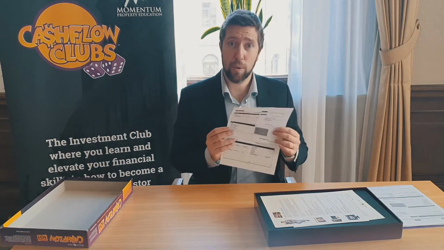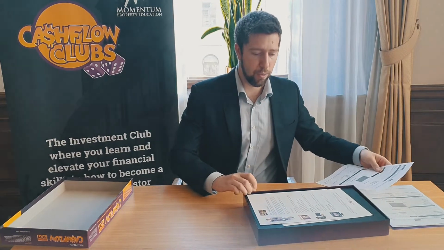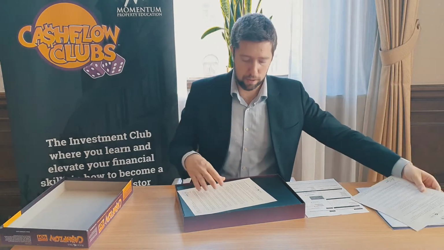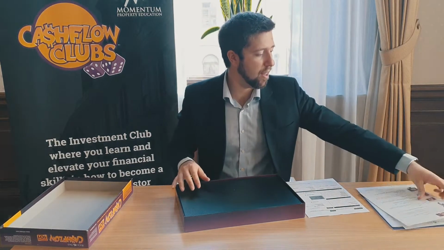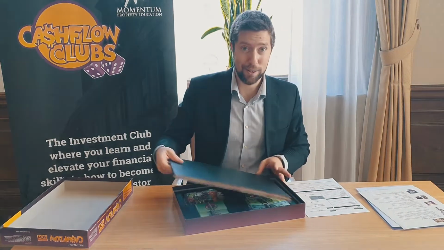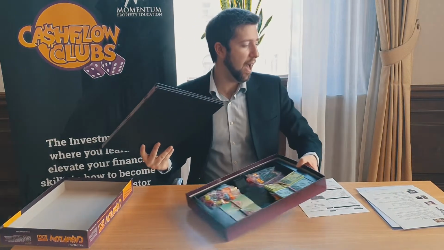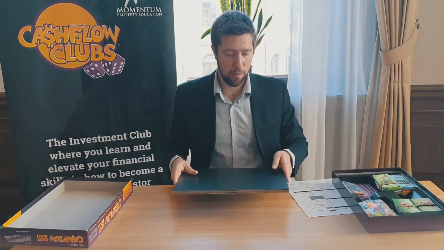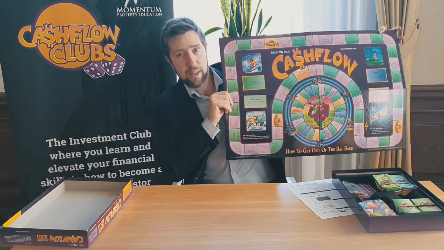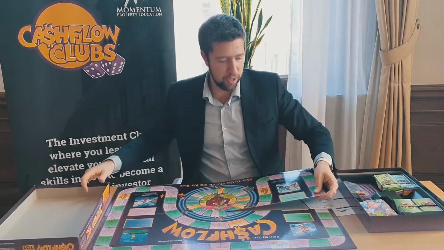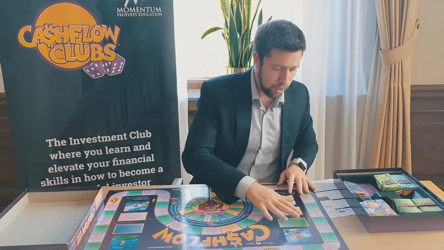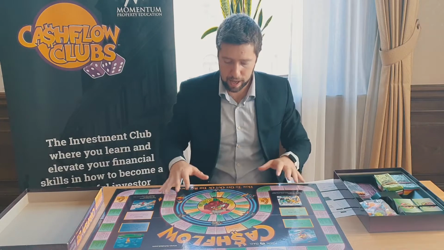So everyone gets one of these. All right, so once you have that, you have the letter from the Rich Dad organization. You can read that as well. Now, let's get to the fun stuff. Here is the actual game. Here is the game board. I'm going to lay it out, see if we can get an up-above view of this as well. But so here is the game board.